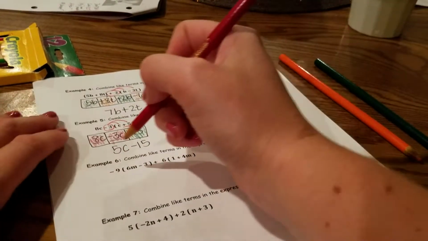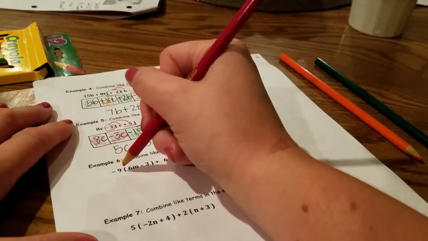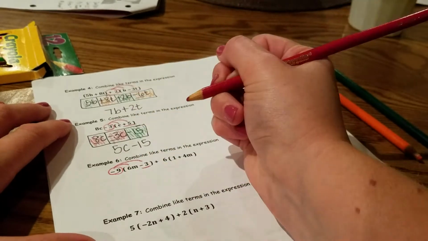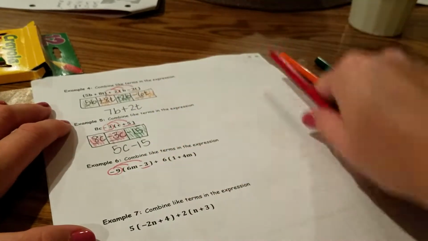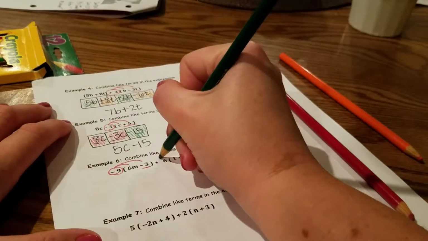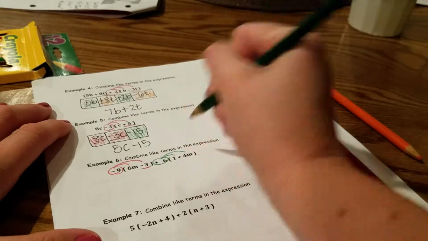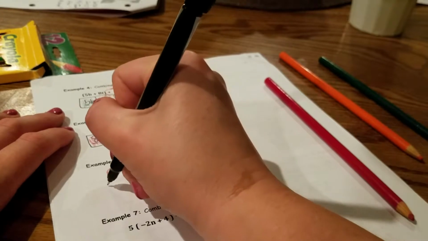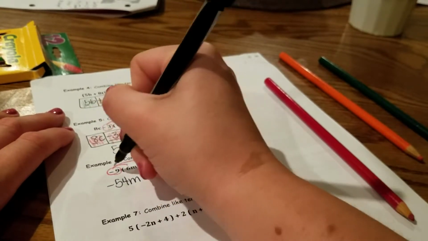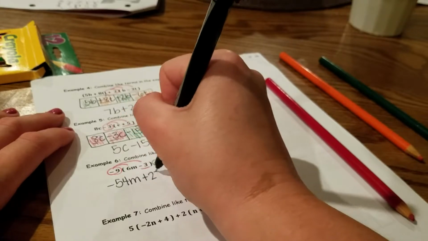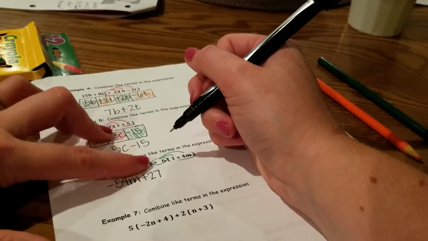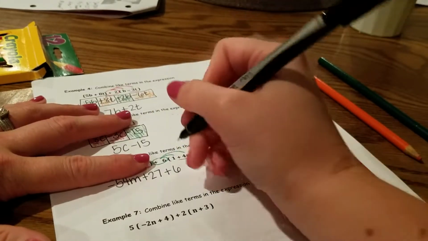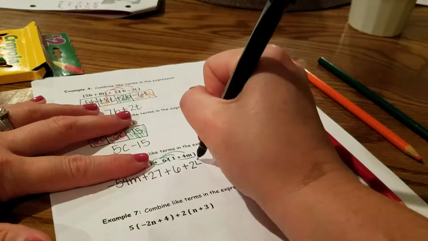In our next example, we have 2 numbers bumped up to parentheses. We got to take the sign out in front of it. The negative 9 goes to the 6m and the negative 3. And in this one, I'm going to use a different color here. The 6, it's a positive 6, is going to go to the 1 and to the plus 4m. Negative 9 times 6 is negative 54m. Negative 9 times negative 3 is positive 27. I'm done with that part. So now a positive 6 times 1 is a positive 6. And a positive 6 times a positive 4m is positive 24m.